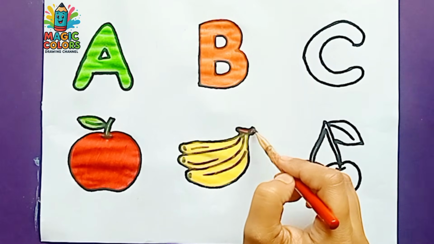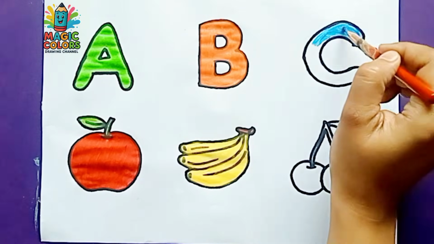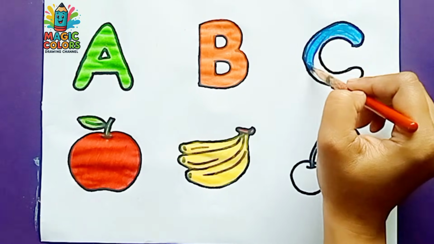Brown color. Blue color. C for cherries.